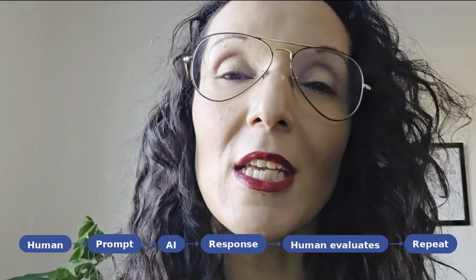Here's the core distinction. The AI tools most of us use when this course was first released, ChatGPT, Claude, Gemini, are fundamentally reactive. You give them a prompt, they give you a response. You evaluate that response, maybe ask a follow-up question, and so the cycle continues. The human is in the loop at every step, directing the conversation and deciding what to do with the output.